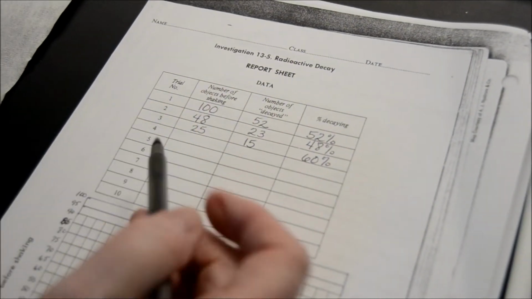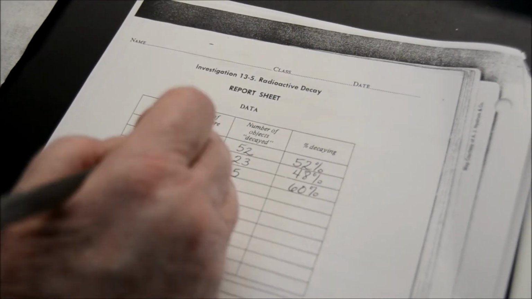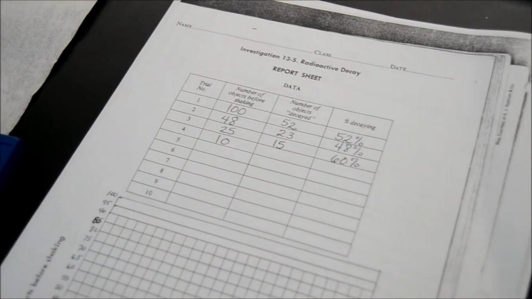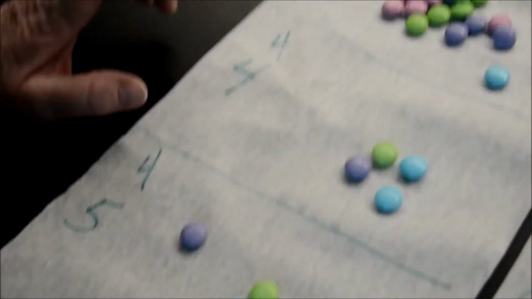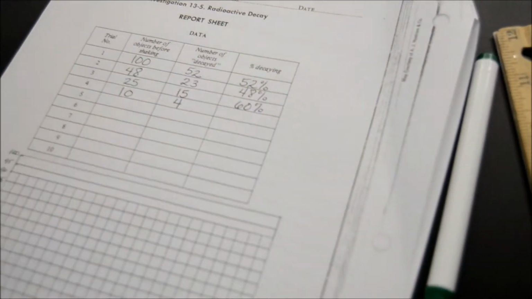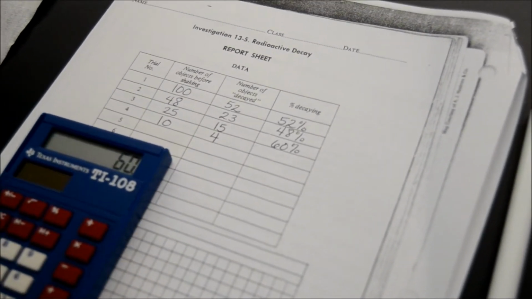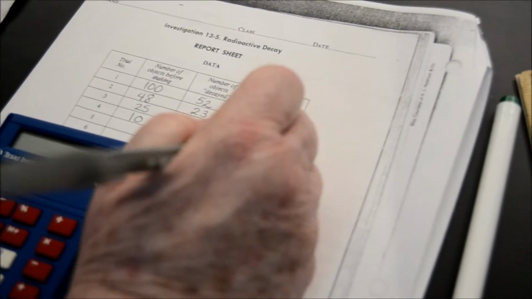Okay, so if I had 25 and then I took out 15, that means I had 10 left. I go back to trial 4 after shaking. 4 came out. 4 divided by 10 is 4/10. Times that by 100, 40%.